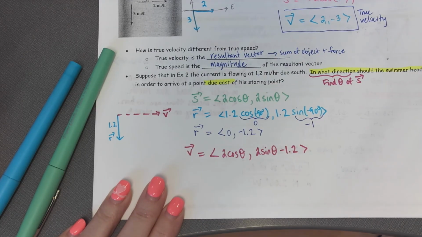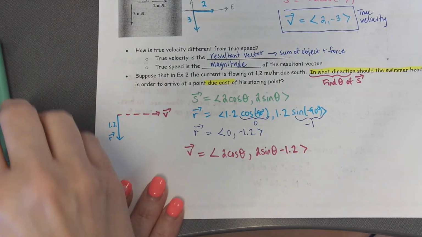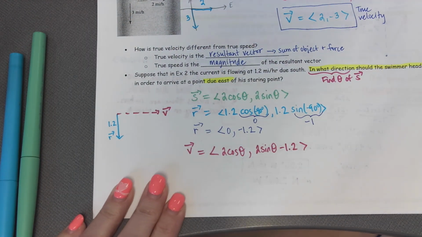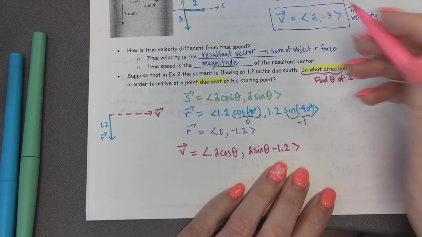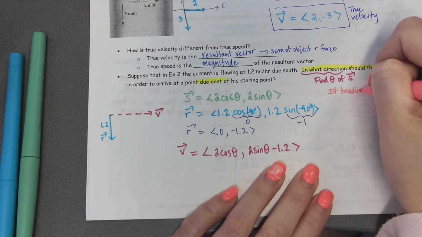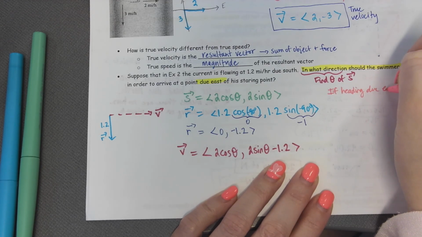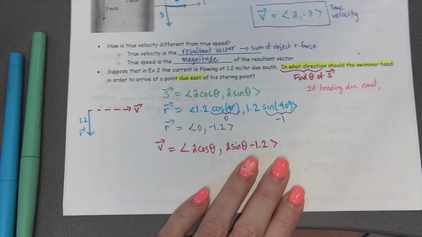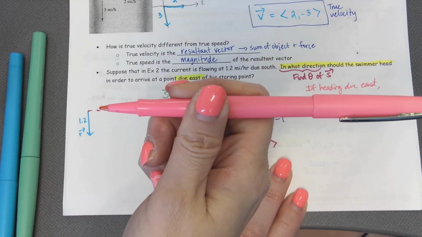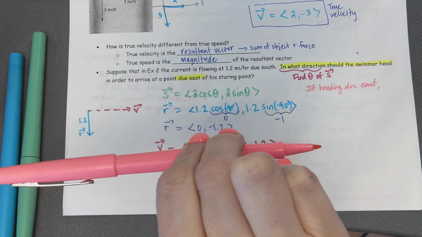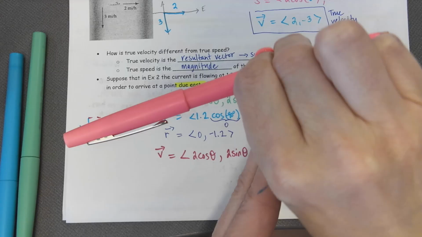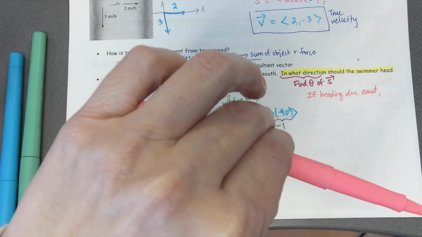Okay, now it says that you want to go due east. If you're going east, what component is 0? Yep. Okay, so if you want to go this way, the only forces that can knock you off is if it points you to the north or if it points you to the south.